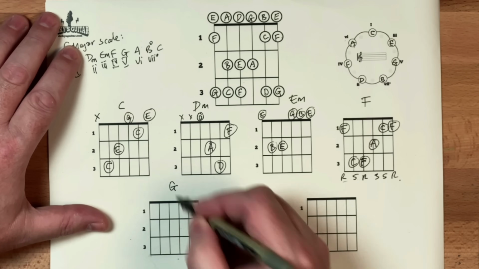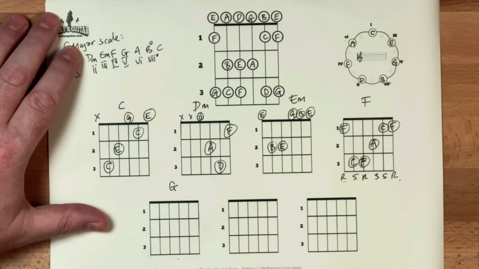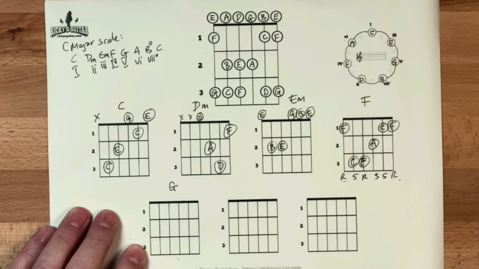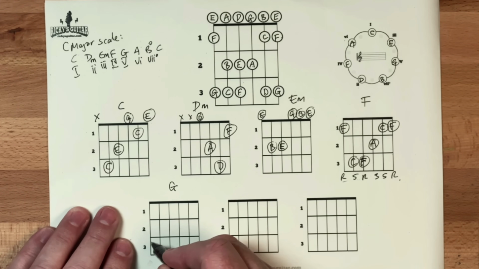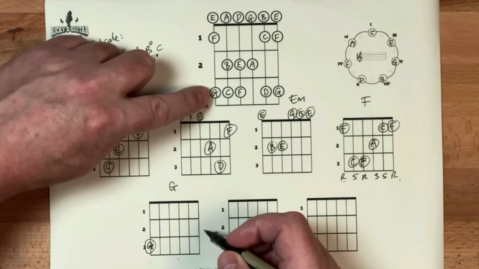After the F, we're going to get a G. Now, there's a couple of different Gs. There's what I call the Oasis G and the Bob Dylan G. But I'm going to do the Oasis G. So we've got a G here, right? Because this tallies in here.